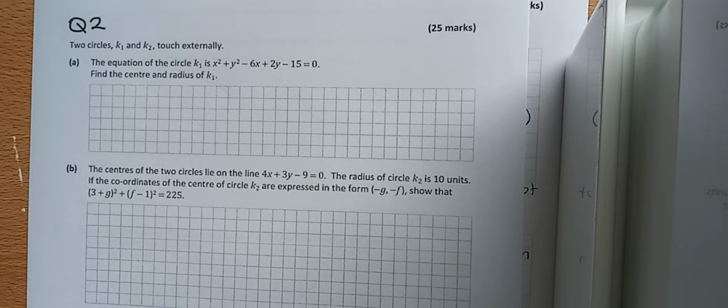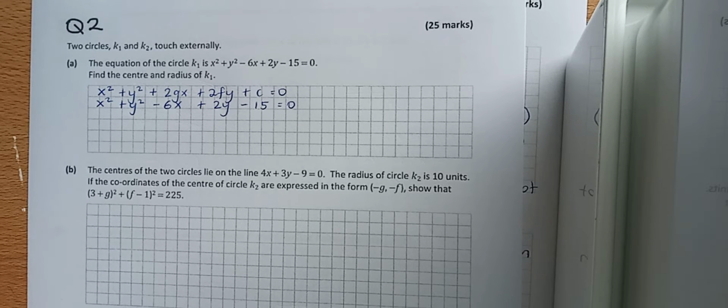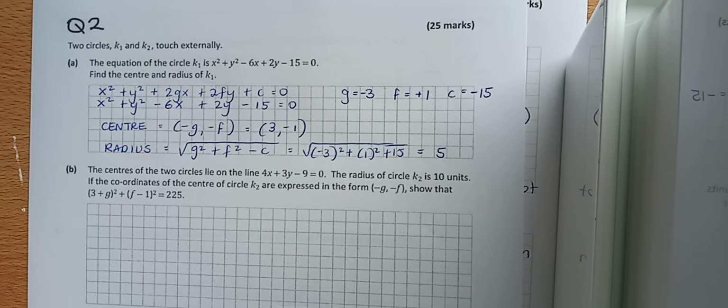This is question 2 of the coordinate geometry revision worksheet. In part A, we're being told about a circle, K1. We have its equation. We want to find its centre and radius. Just to note the format in which they're giving us the equation of the circle. And from that, I can get G, F, and C. And I can use those to get centre and radius. So I have 3, minus 1 for my centre and 5 for my radius.